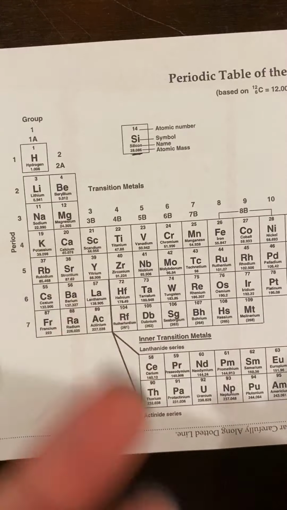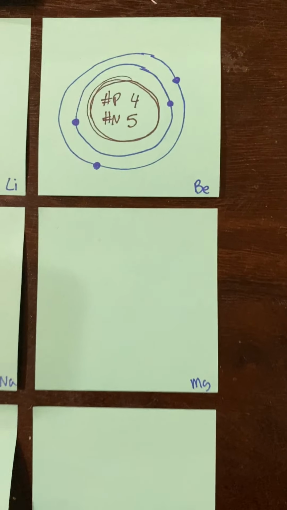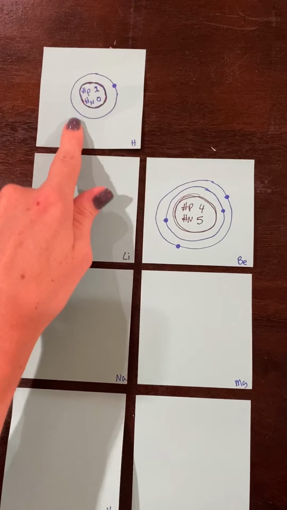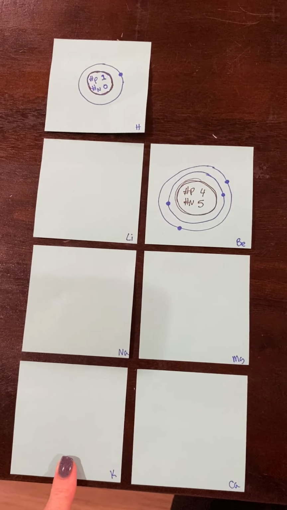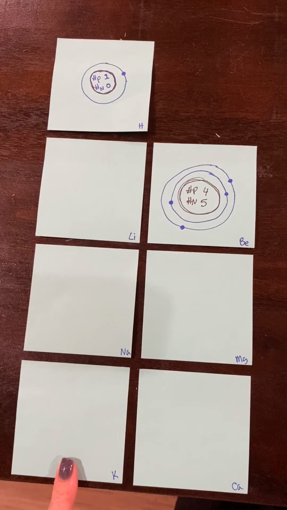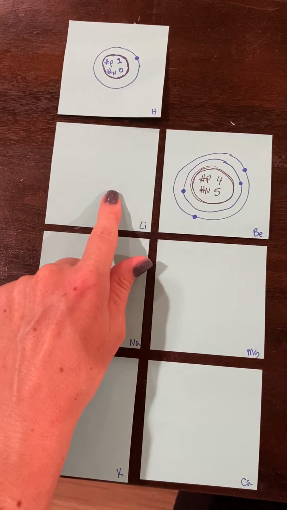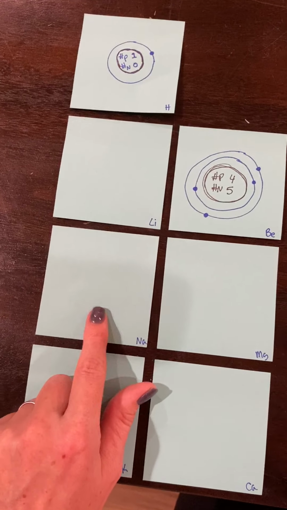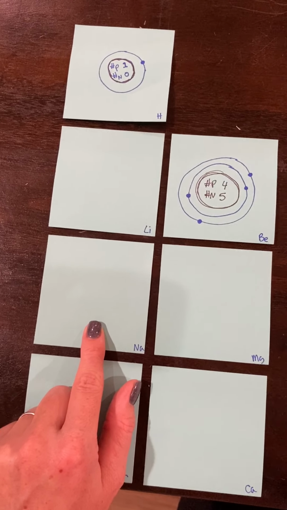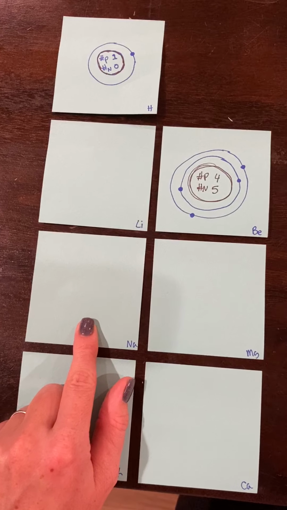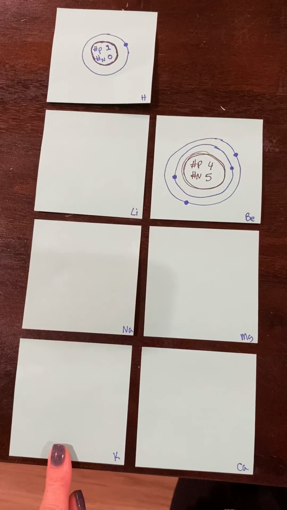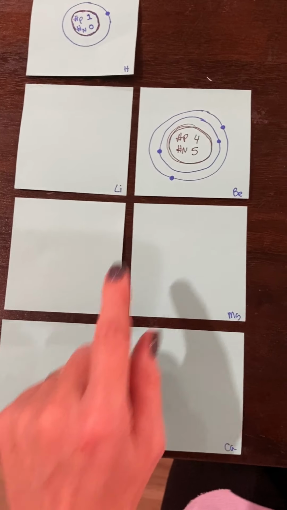So let me show you real quick. When you draw, this is our first and second row. Every one of these, the outer shell will have 1 valence electron. So there'll be 2 shells, the outer shell with just 1 valence electron. There'll be 3 shells with the outer shell having 1 valence electron, 4 shells with the outer shell having 1 valence electron.